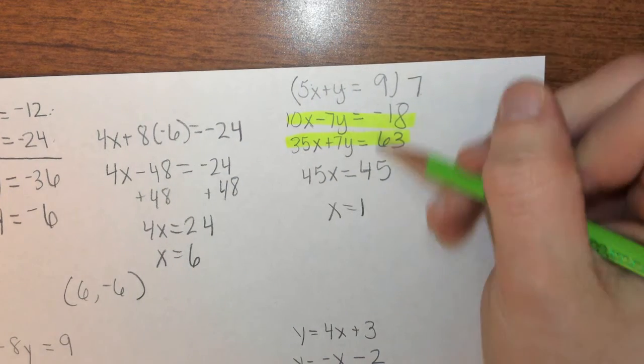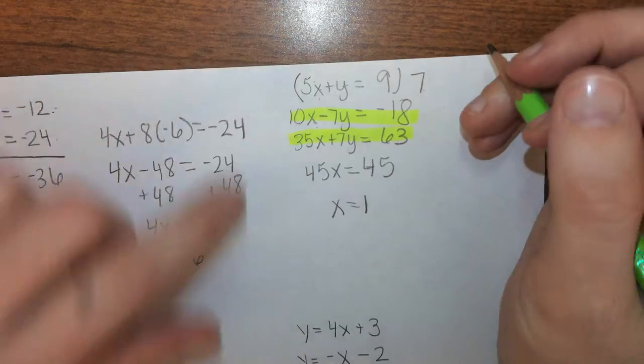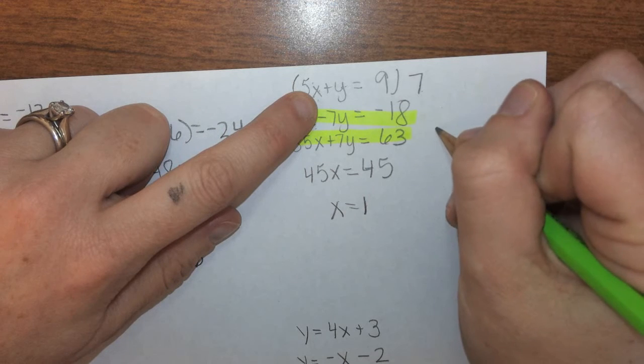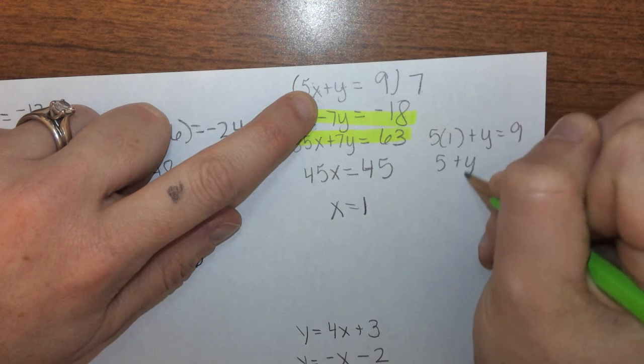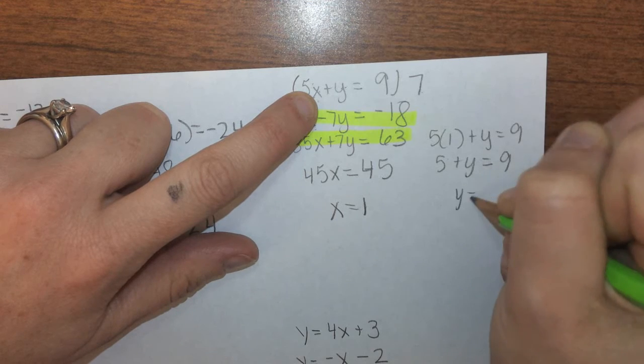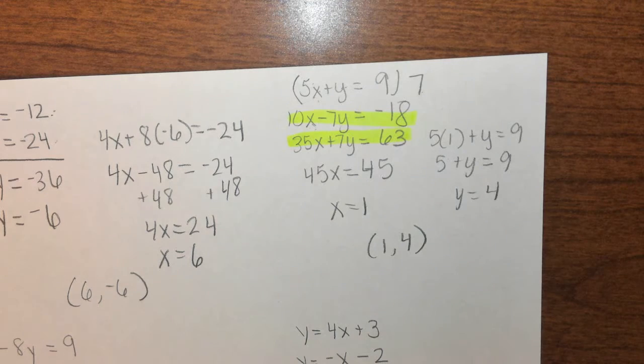And then when you plug this in, you want to plug it into one of the original ones. So I'll plug it into the first one just because it's smaller. So 5 times 1 plus y equals 9, minus 5 on both sides, and you get 4. So that would be your ordered pair for that one.